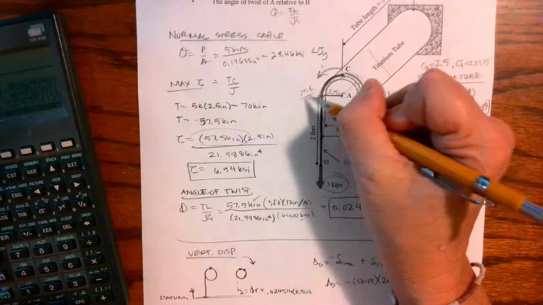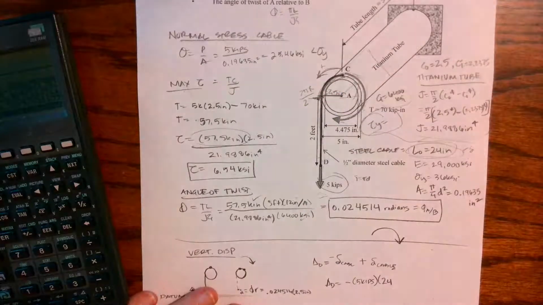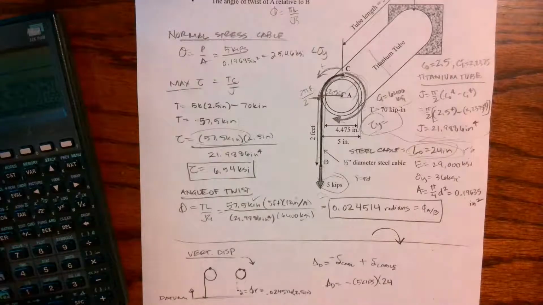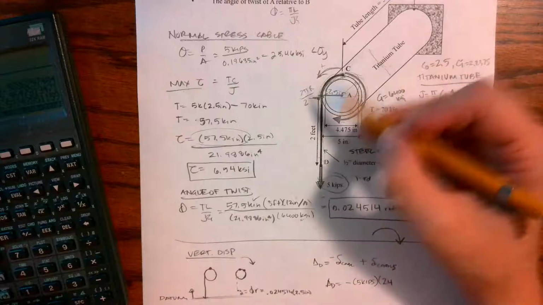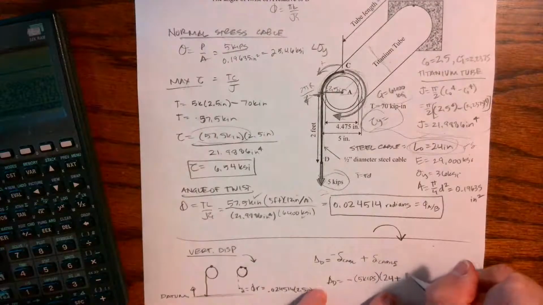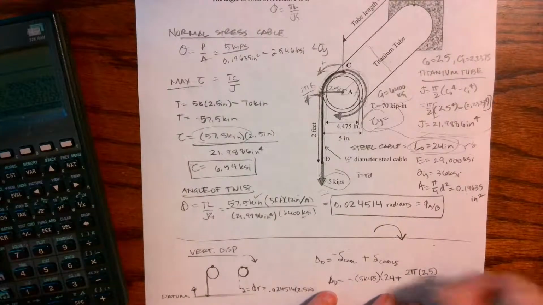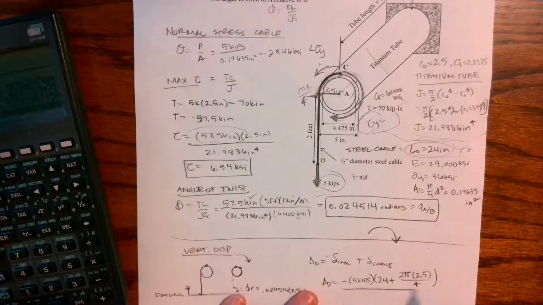is it 2 pi r? I may have to look up the circumference, because my brain has just gone to mush. I apologize. It's 2 pi r. I don't know why I question myself. So it's 2 pi r, but we are a quarter of the way around. So plus 2 pi r, but we're only going a quarter of the way around. So that is our length of rope, because it's all stretching.